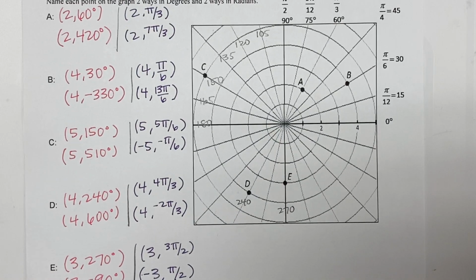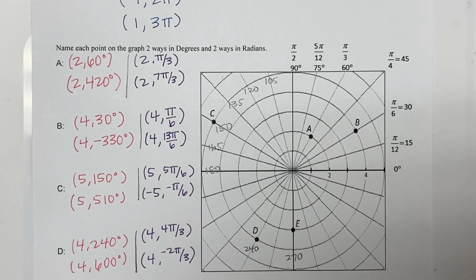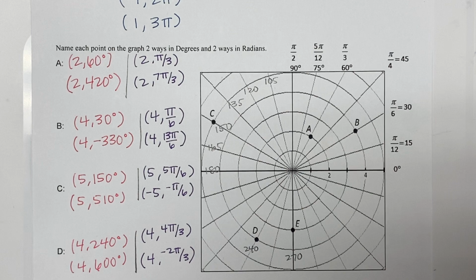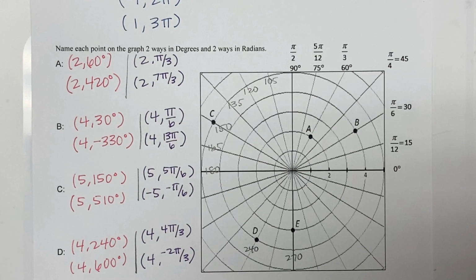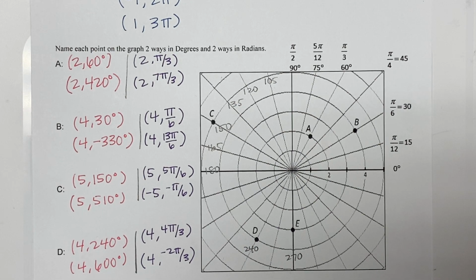Turn the page to page 4. There's your assignment. You're just plotting some points, practicing that, looking at some other representations on 7 and 8. But then make sure you check your answers for that page on Schoology.